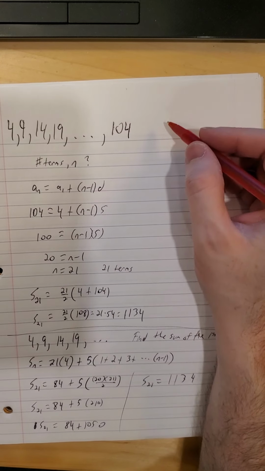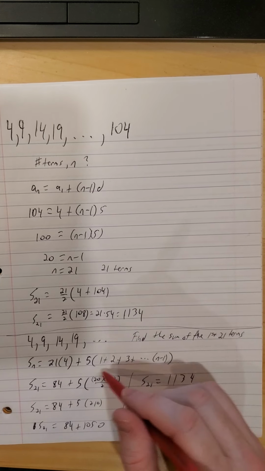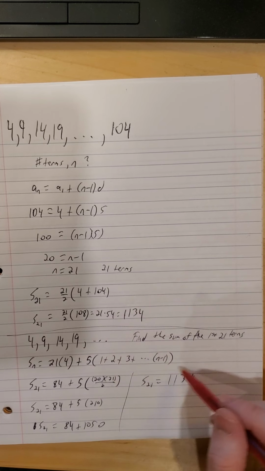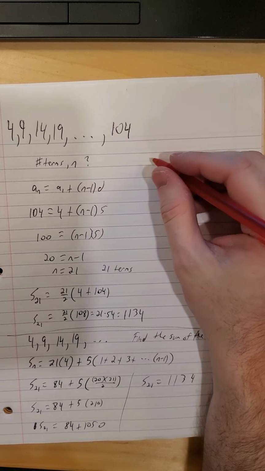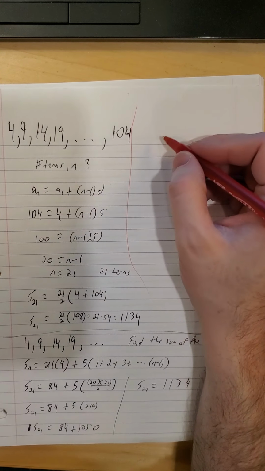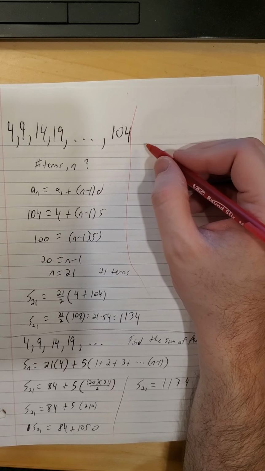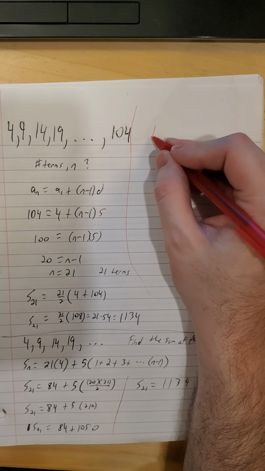So we'll get the same sum either way. So either figure out what the last term is or just use your formula from 12.1. Either way, fun little way to find the sum of a large number of terms of an arithmetic sequence.